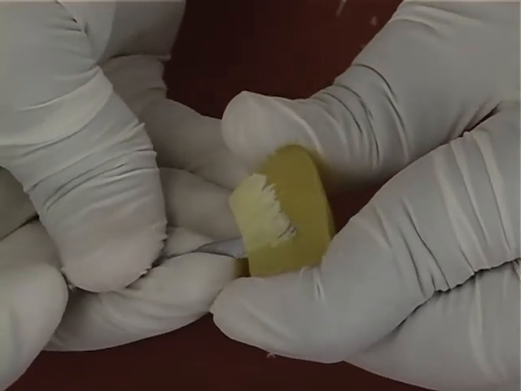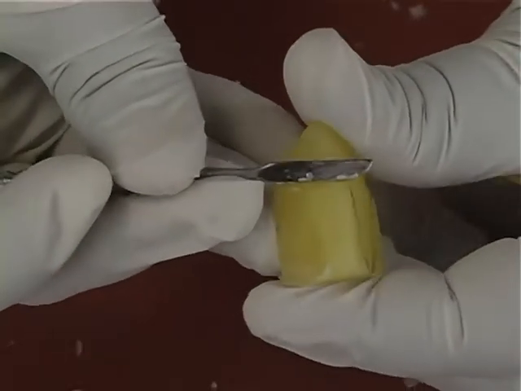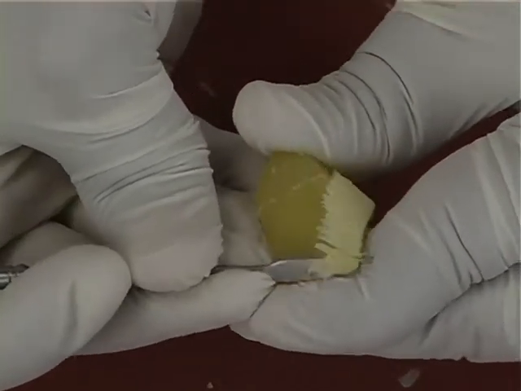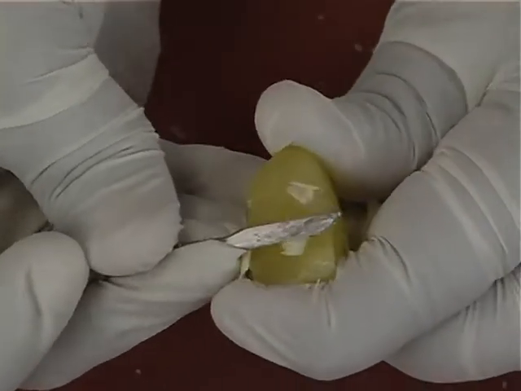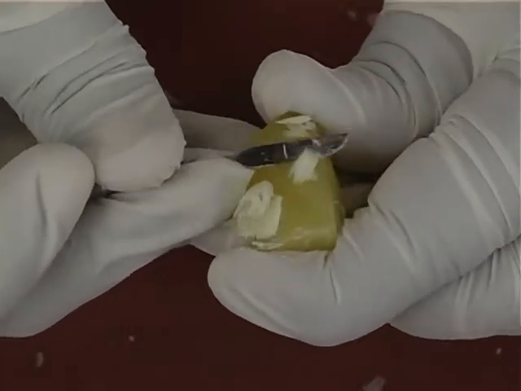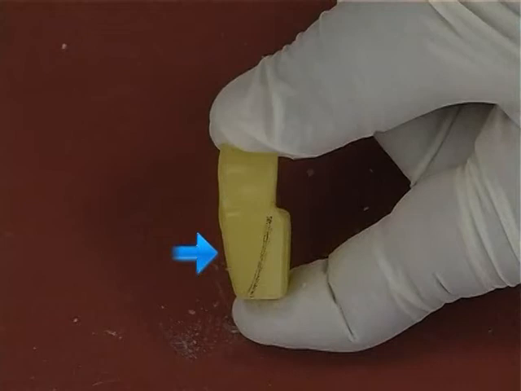Now, the proximal surface of the root is carved by slowly removing the wax from the cervical line up to the apical end. This is how a completed proximal root outline should be on one side.